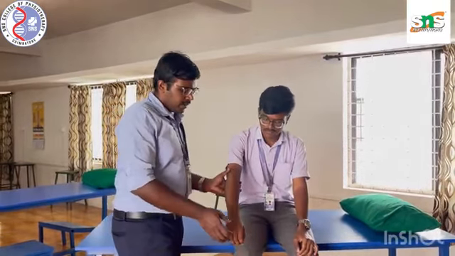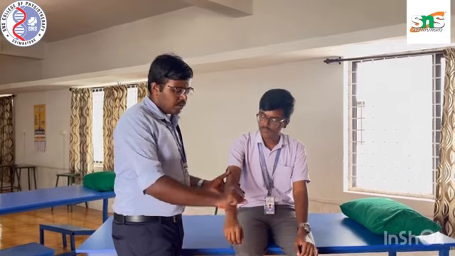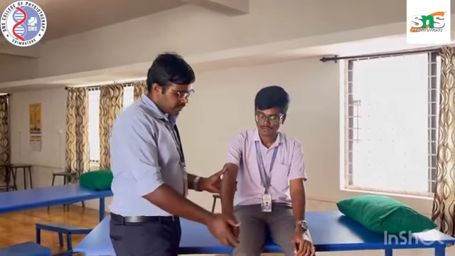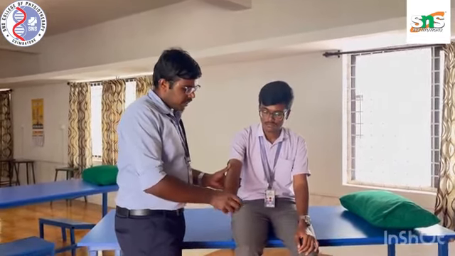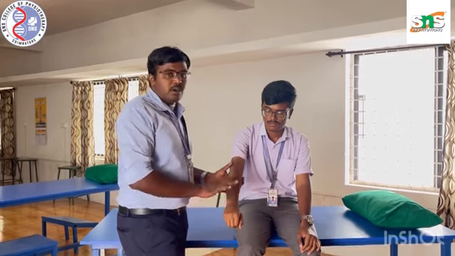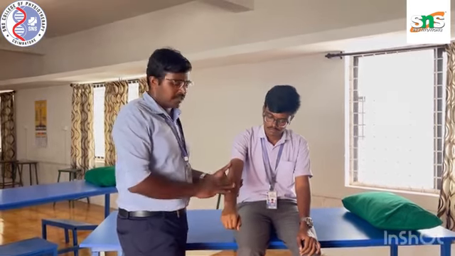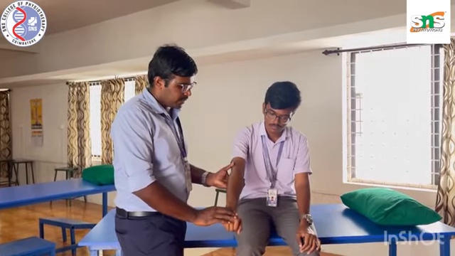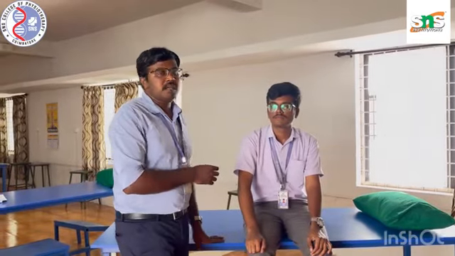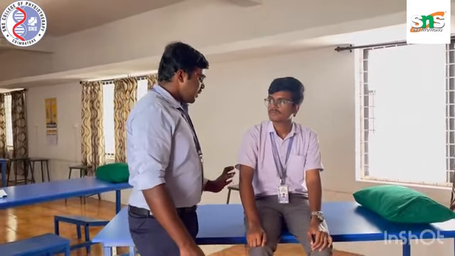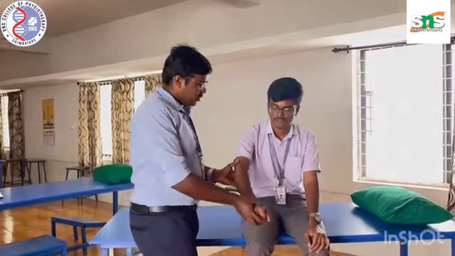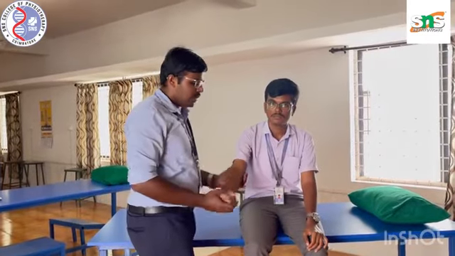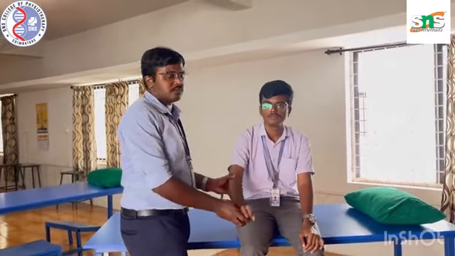I do a wrist extension. He does wrist extension with normal movement, so that's muscle power 3. But when I give a little resistance and he does wrist extension, he feels pain, so he has 4 plus. Range of motion is normal: elbow range of motion is also normal, and wrist range of motion is also normal.